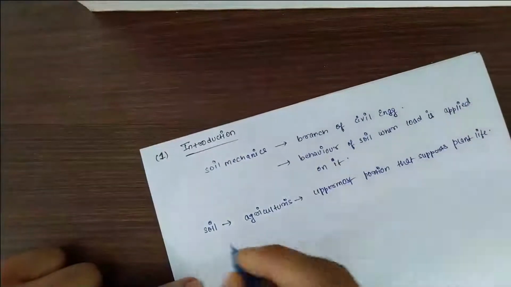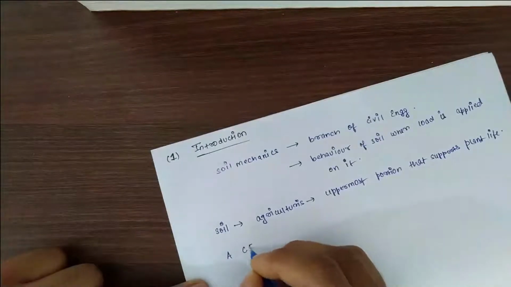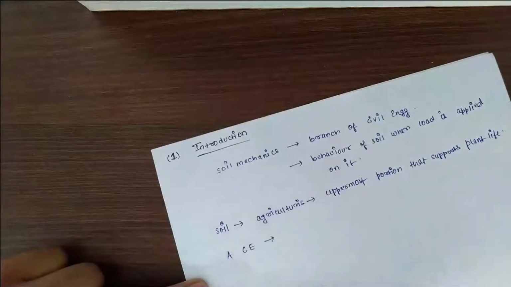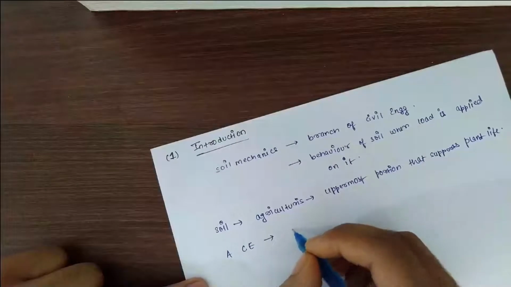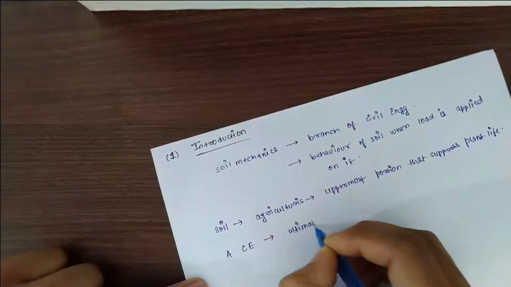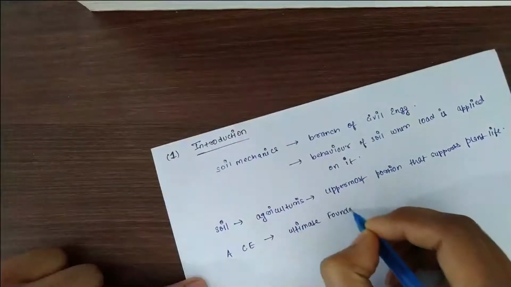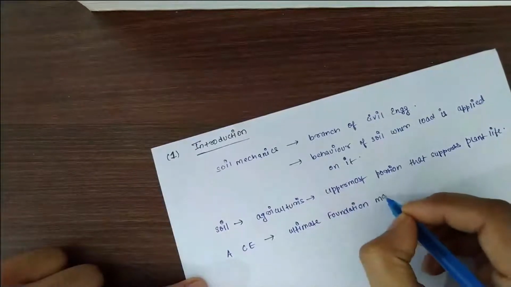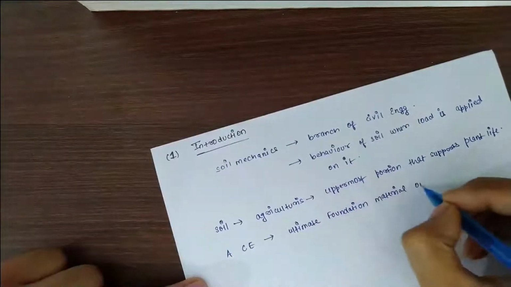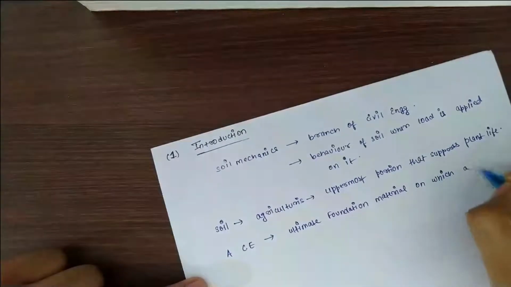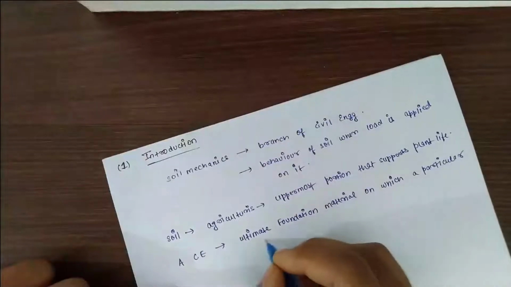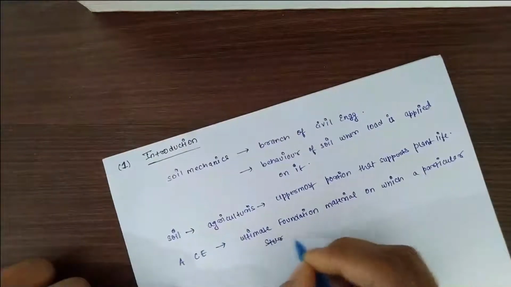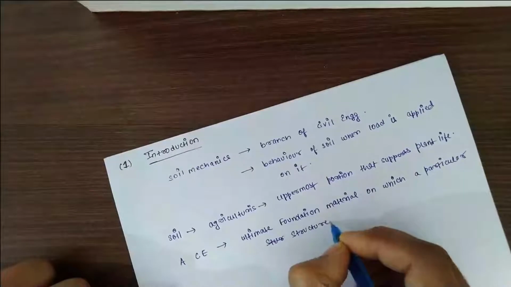But a civil engineer will say that soil is the ultimate foundation material on which a particular structure rests.